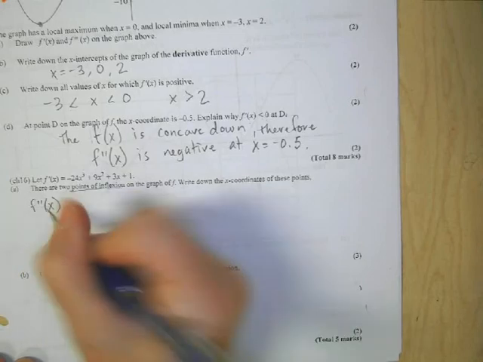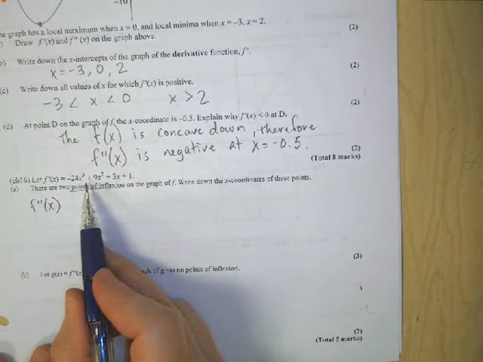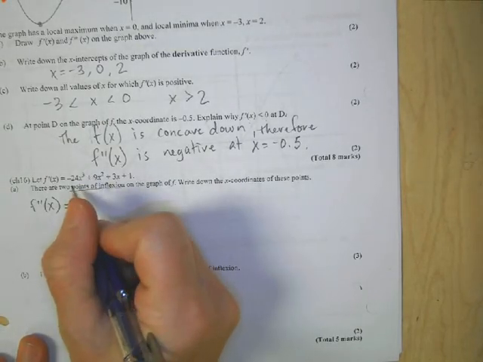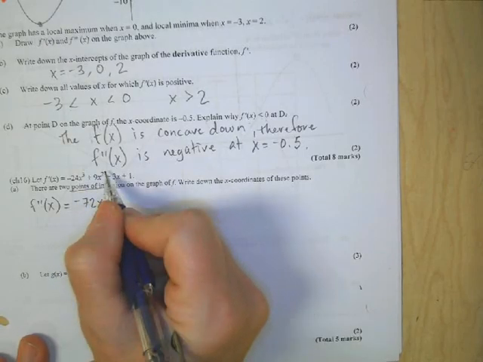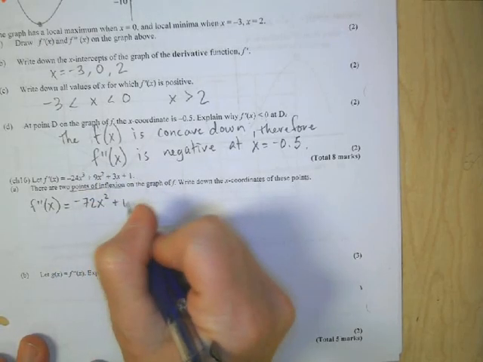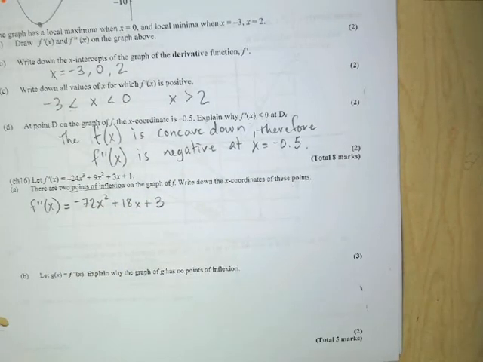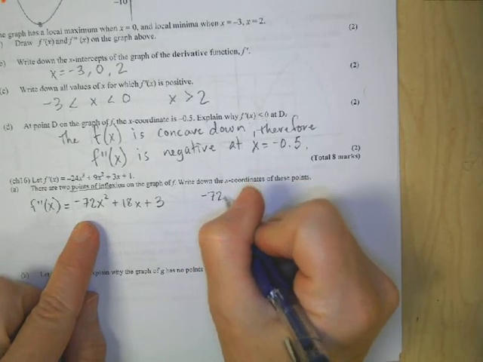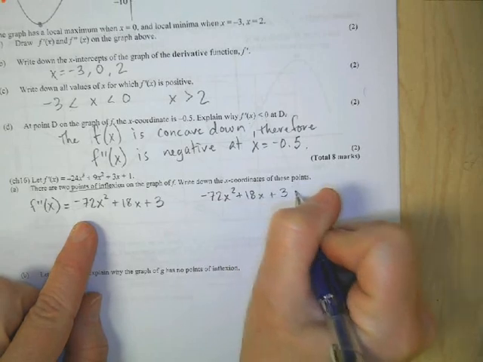We already have the first derivative, so all we have to do is take the derivative of the first derivative, and we will get the second derivative. So 3 times negative 24 is negative 72x squared, 2 times 9 is 18, 18x plus 3. Okay, so now to get the points of inflection, we set that equal to 0. So negative 72x squared plus 18x plus 3 is equal to 0.